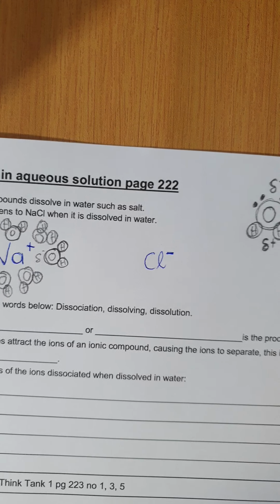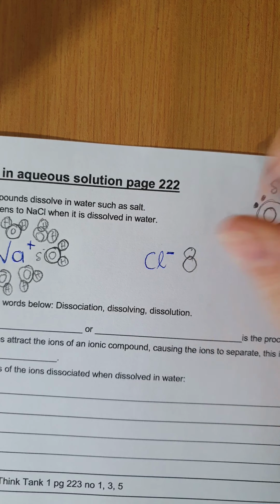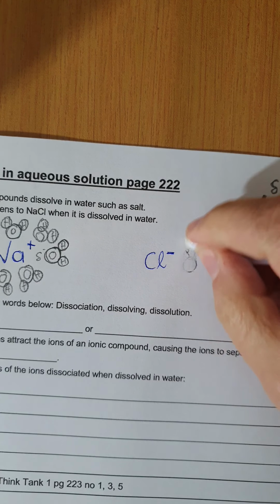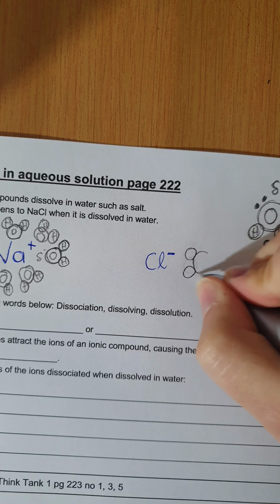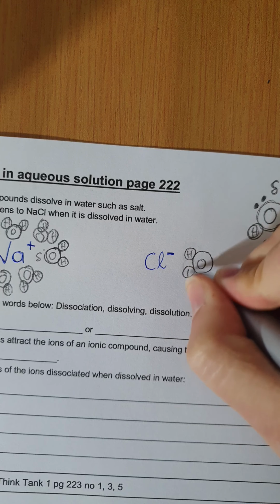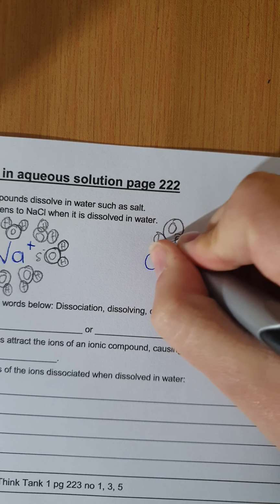Now, the chlorine ions, we know that the positive side would be attracted. So that means that our, oh gosh, that's a terrible drawing. That means our hydrogen side is attracted to it. And so we're going to draw it like that.